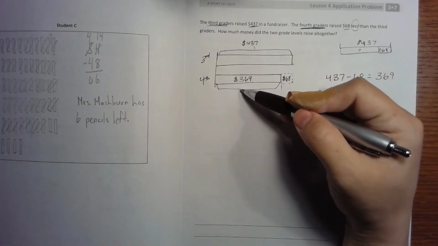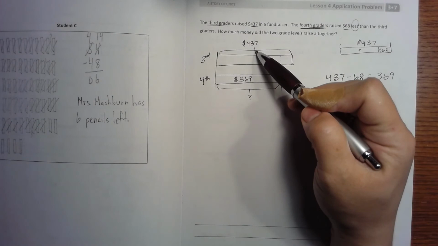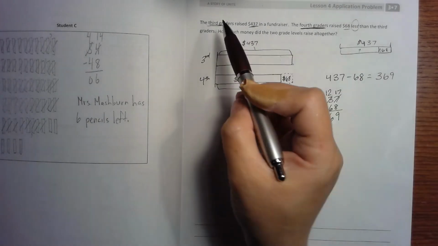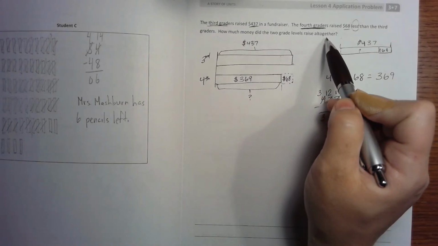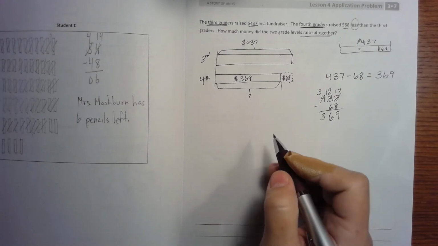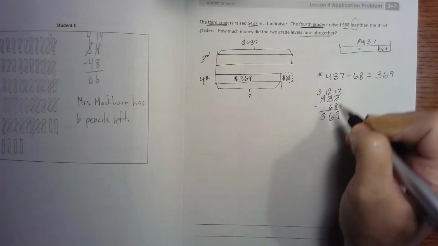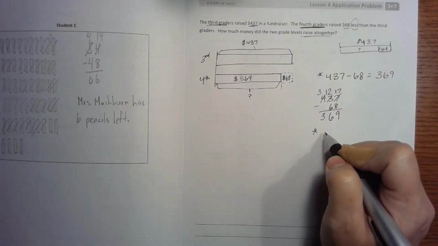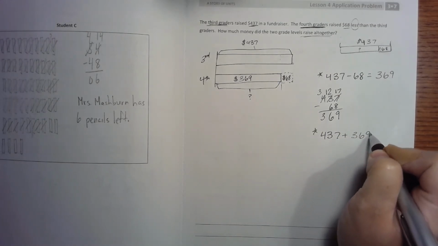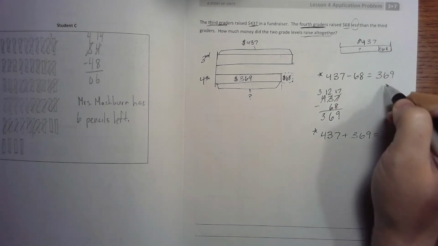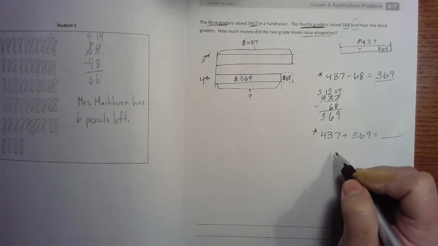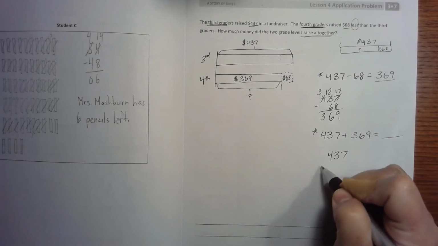So now we have a clear picture. Third grade raised this much because they told us. Fourth grade raised this much because we figured it out. And then it says how much money did the grade levels raise altogether? Well, altogether is adding. So our next equation, here was the first one. Here's the next one. 437 plus 369. If you like doing mental math, you could add those up, but I will just do the traditional algorithm.